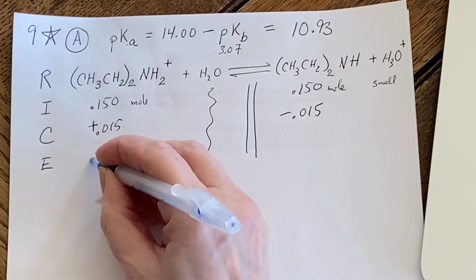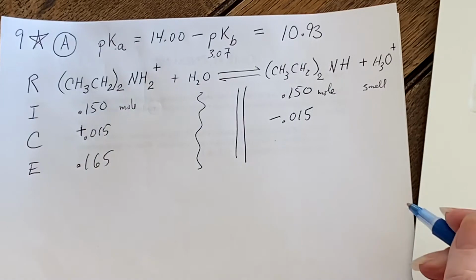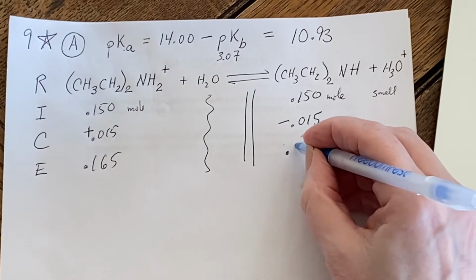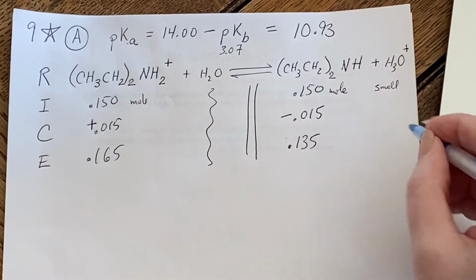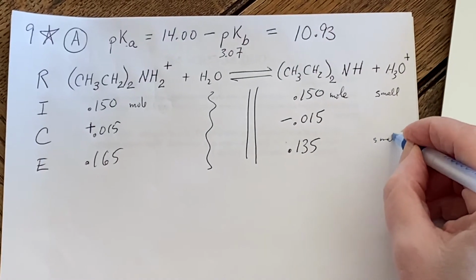Equilibrium then will be, when I add these together, 0.165 and 0.135, and this is just going to stay small.